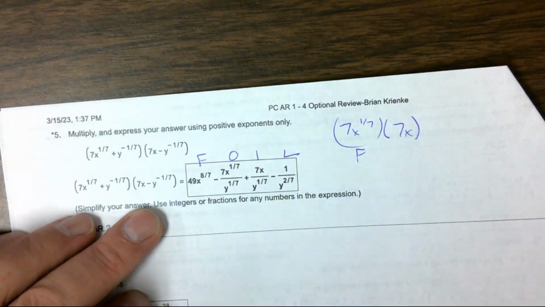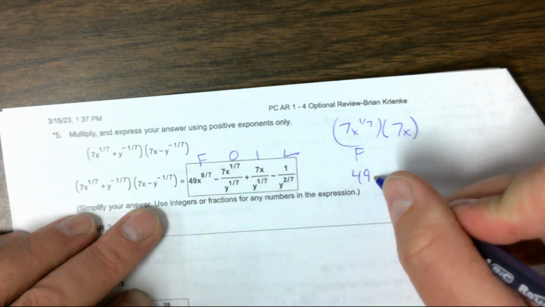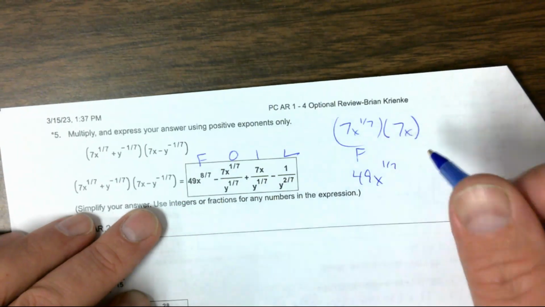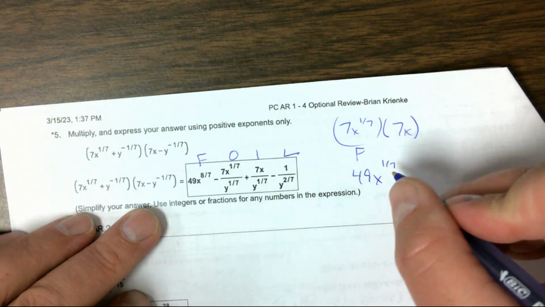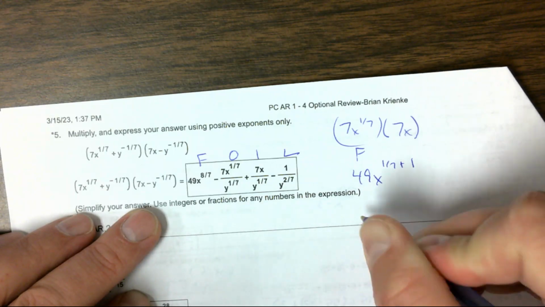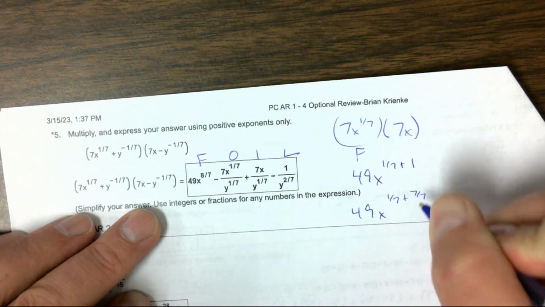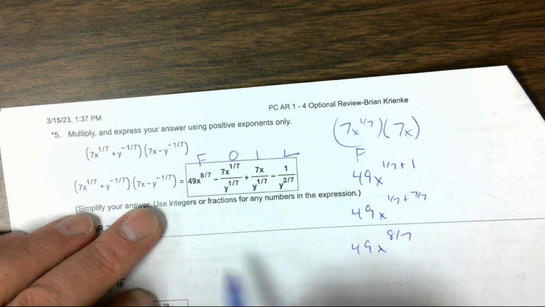So that's going to give you 7 times 7 is 49, and then you have x to the 1/7 times x. Now remember, if you have like bases, you add your exponents, so it's really 1/7 plus 1, or you could think of 1/7 plus 7/7 to give you x to the 8/7. And that's what they have for the F.